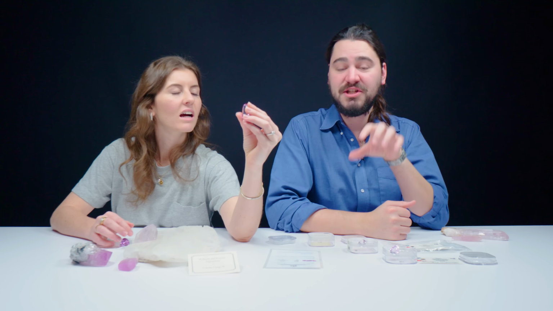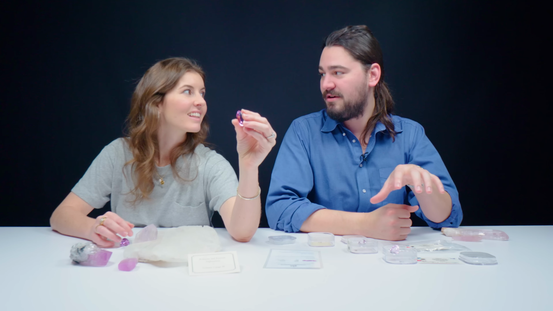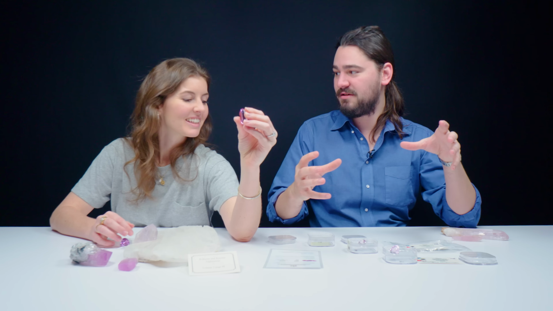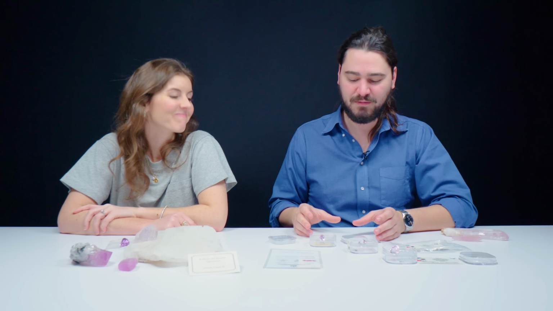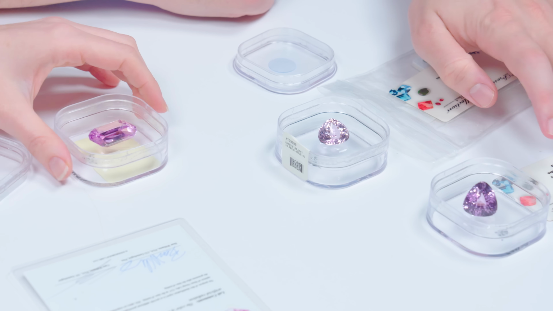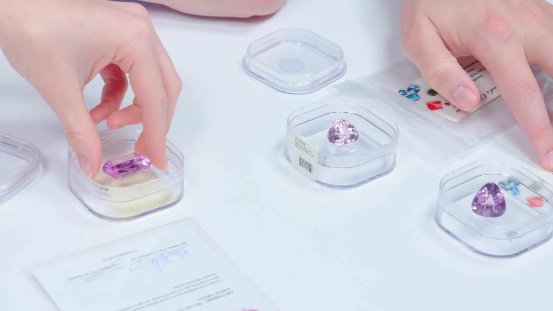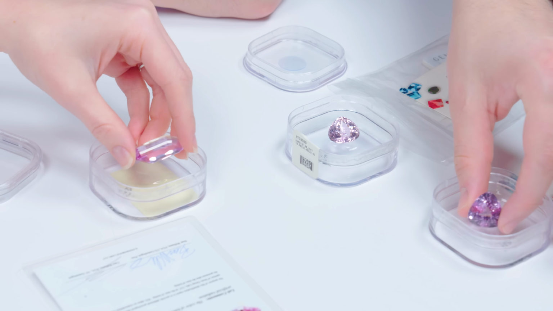So kunzite was named after George Frederick Kunz. What's neat about kunzite is that it was discovered in California in 1902. Tons of gemstones come from the US, but not very many are discovered originally in the US. And so that makes kunzite sort of important in the American gemological history. Yours are all from America. Yes, the lozenge, our trillion, and this little pear are all from the United States.